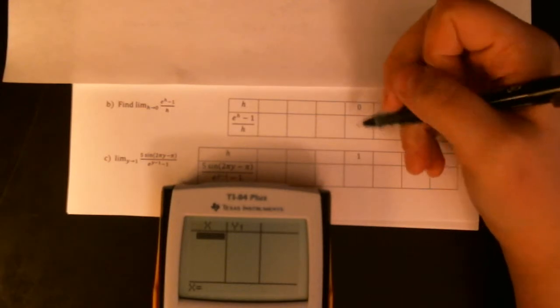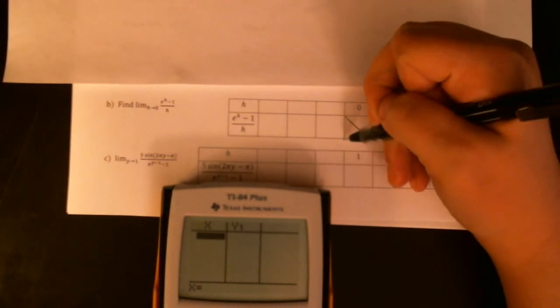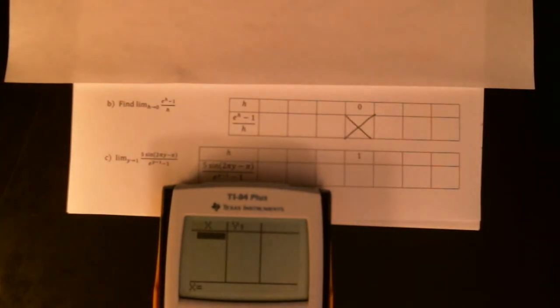Okay, so I'm going to go into my table, and if you have stuff in there, you can just type over it, or you can hit the delete button right here next to your arrow keys to clear them out. So, okay, if I'm interested in what's happening when h is close to 0, I just checked and I can't actually plug in 0, so you want to think carefully about what you want here.